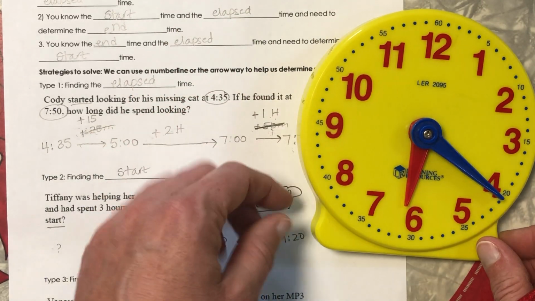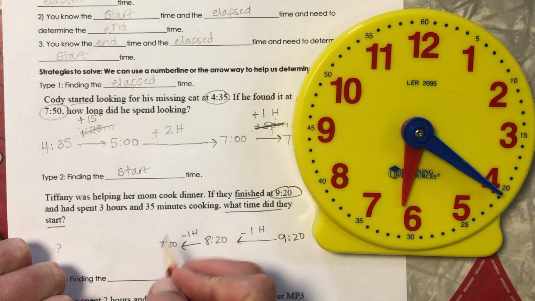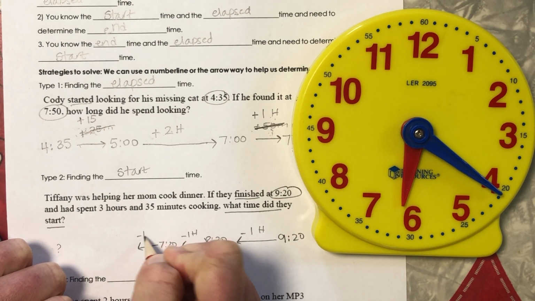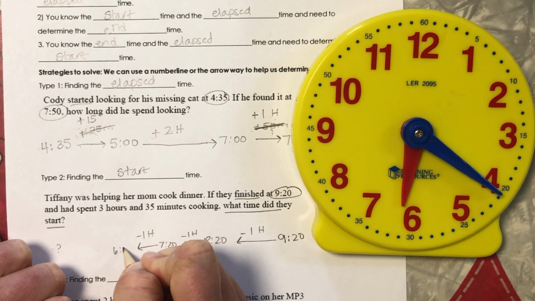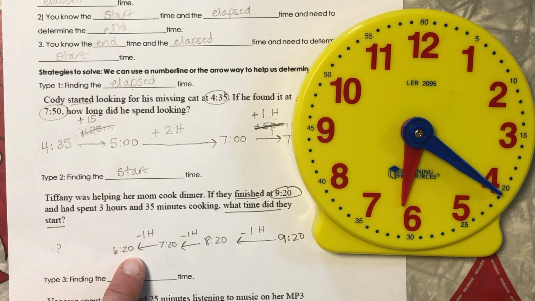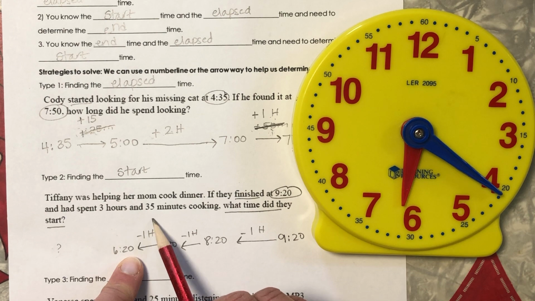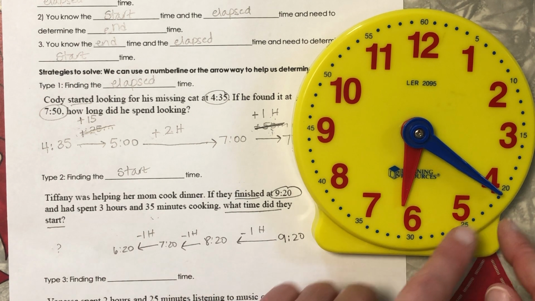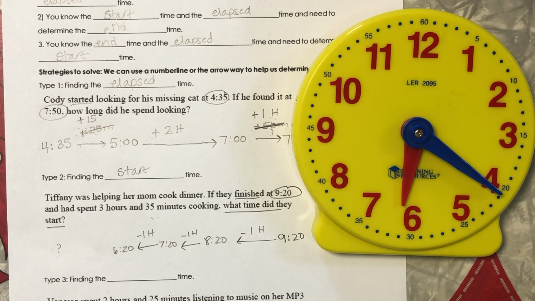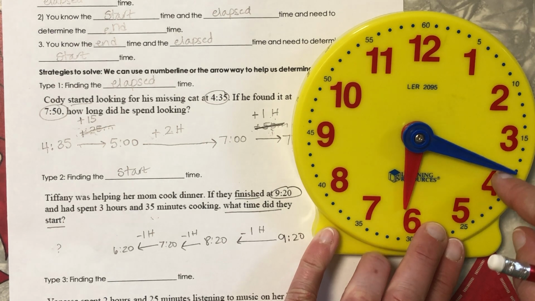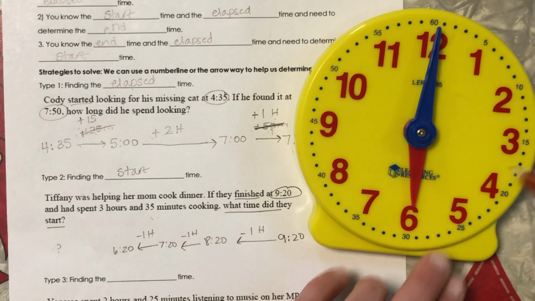And from 7:20 to 6:20 is another hour. All right, now I've got to take off 35 minutes. So I'm now at 6:20 and I have to subtract 35 minutes. Well, I know I can subtract my 20 minutes and get me to 6 o'clock.